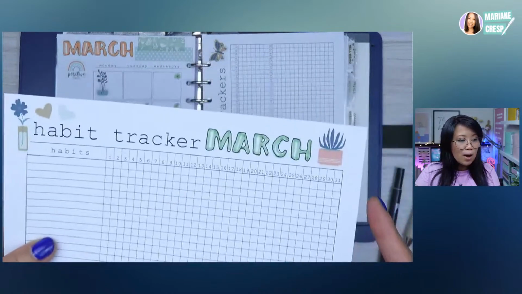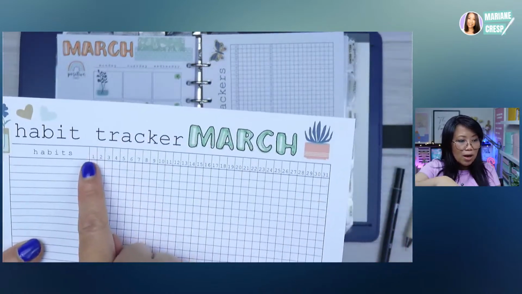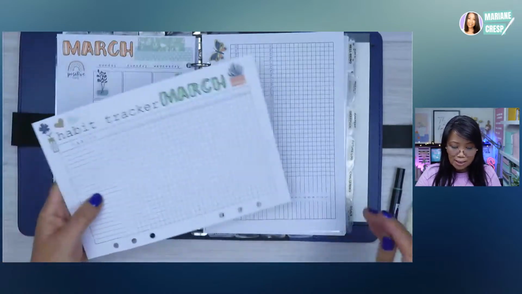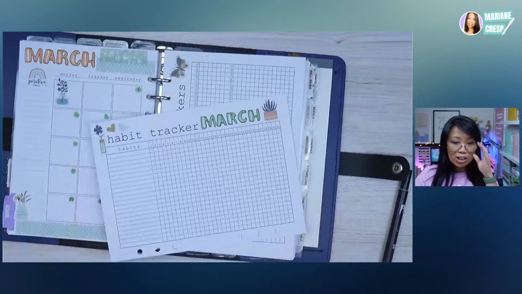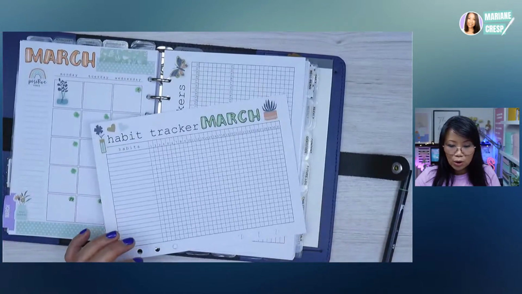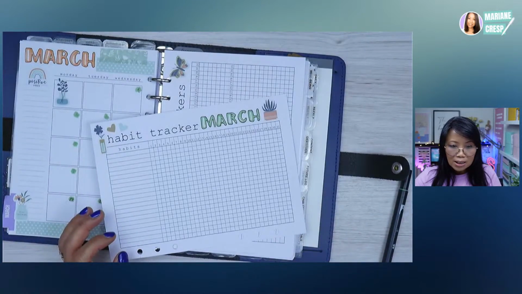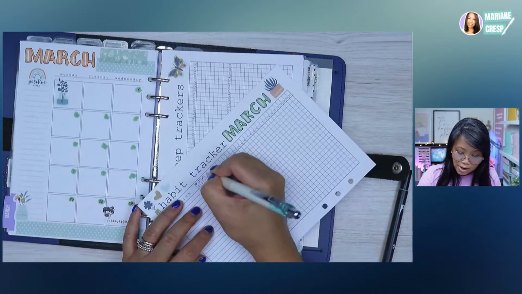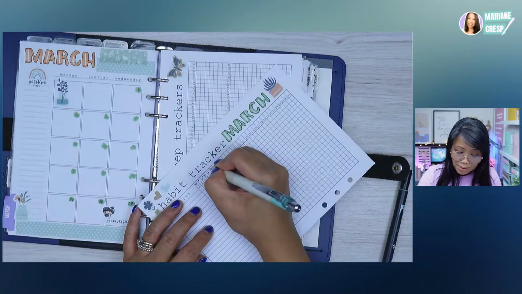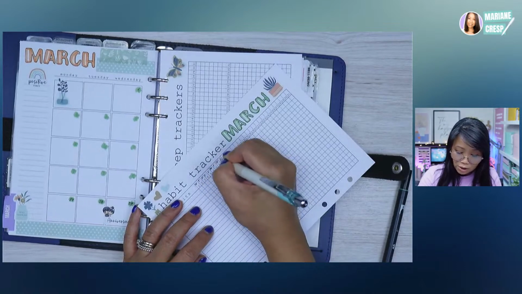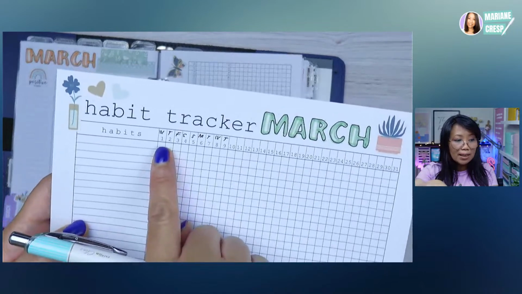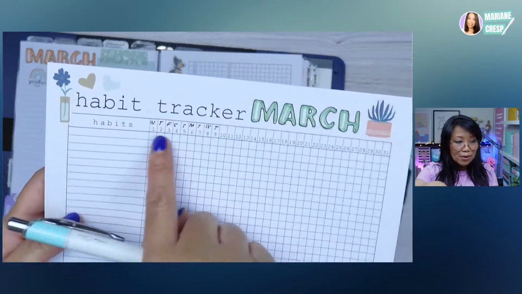But on this one, you've got the dates right here. So at the top there's a space where you can write down the initial of each day. So let's have a look. The 1st of March is a Wednesday. So then Wednesday, Thursday, Friday, Saturday, Sunday, Monday, Tuesday, Wednesday, Thursday, and so on. That way I know exactly what day of the week it is.